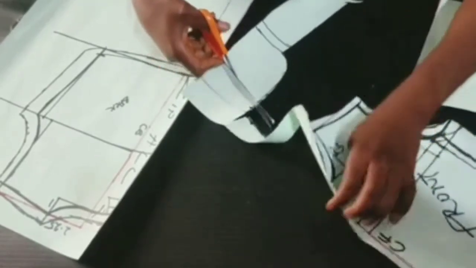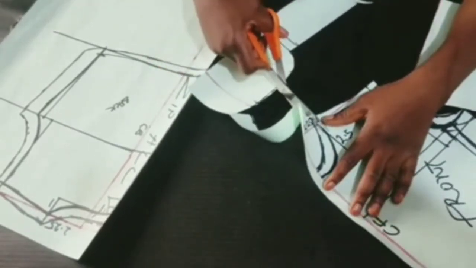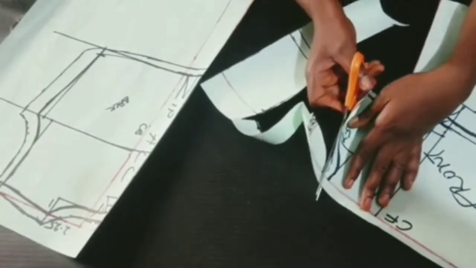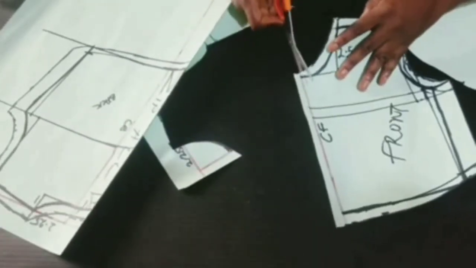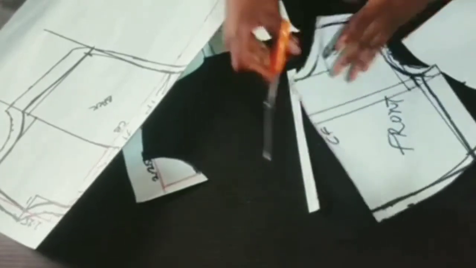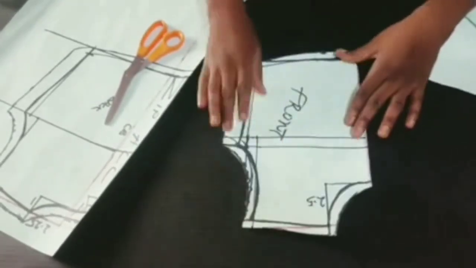In case you don't want to add your sewing allowance to your pattern, you can, but please don't forget to add it on your fabric when you're cutting. But if you add it here, then we'll just cut exactly like this on fabric, because we've added all the allowances. So I'll cut the back pattern as well.